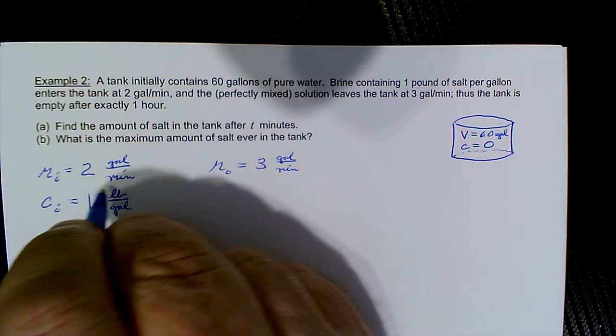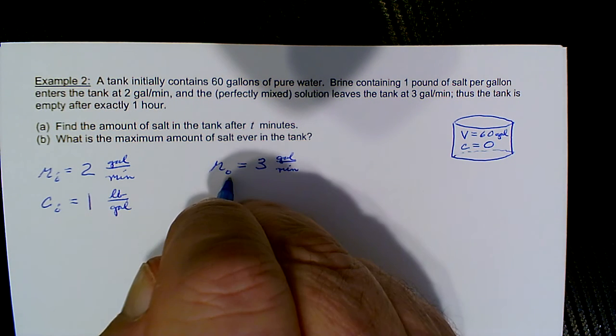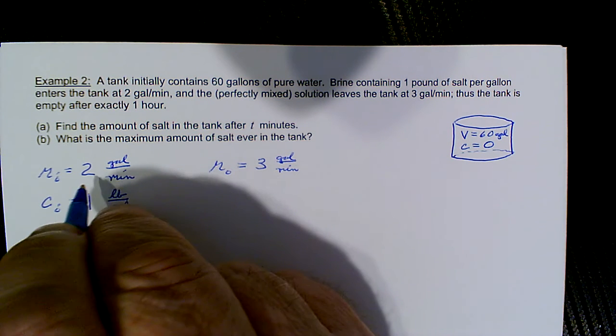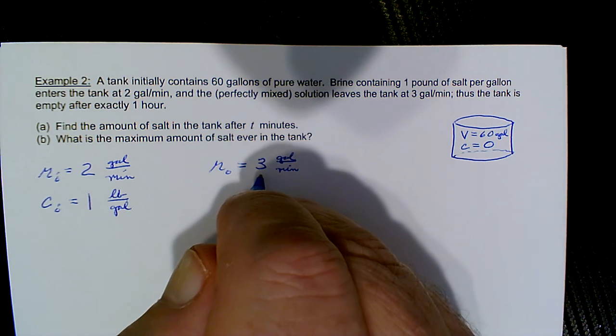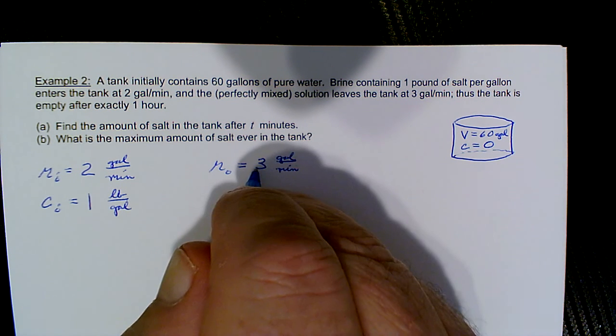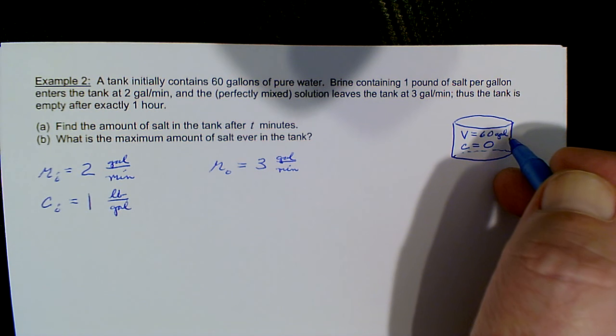And that's because every 1 minute it's losing 1 gallon because the rate in is less than the rate out by 1 gallon. So every minute there's 1 gallon less and so on. So after 60 minutes, the 60 gallons are gone.